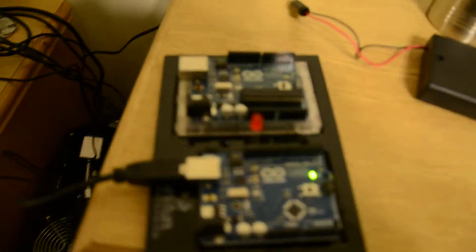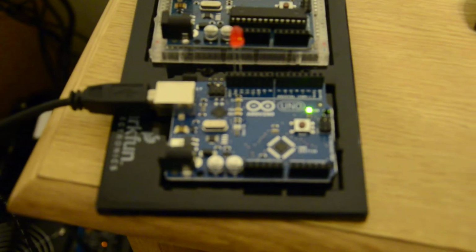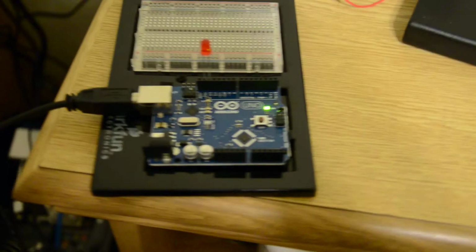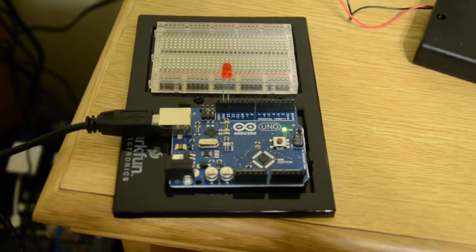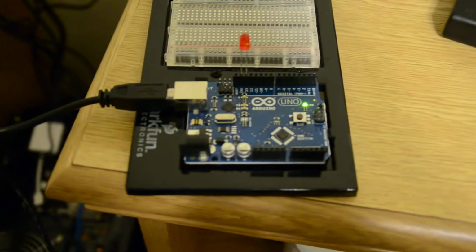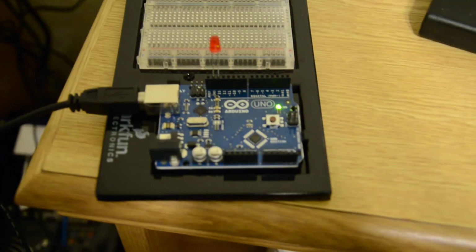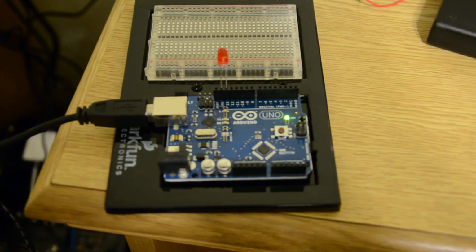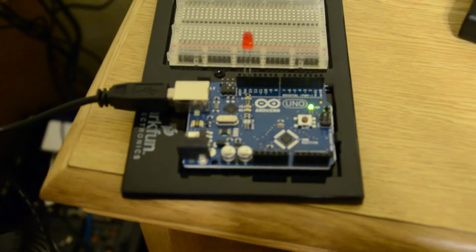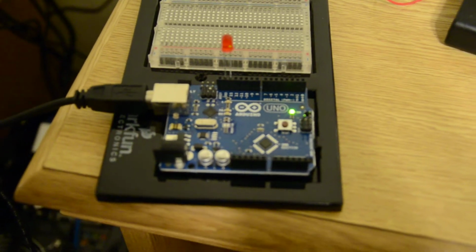pretty simple, if I can get the camera to focus in on it. And move this other one out of the way. All this really is, is a Morse code transmitter, basically. It will receive a signal from the computer. You'll type in whatever phrase or word you want, and it will begin to blink the little red LED in Morse code to what you've typed.